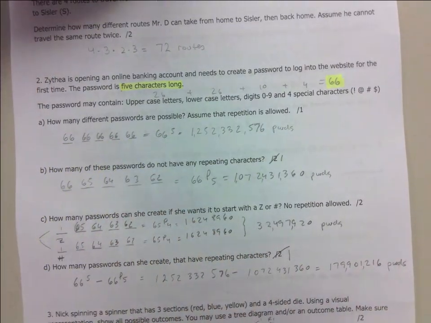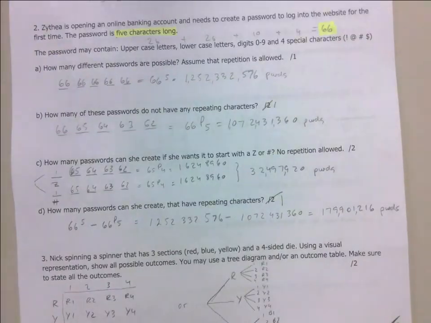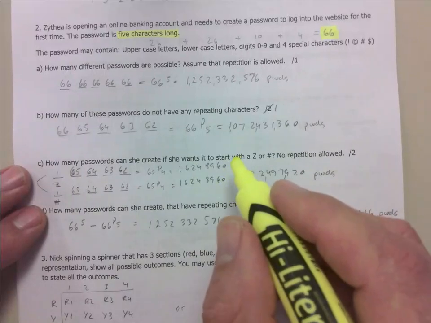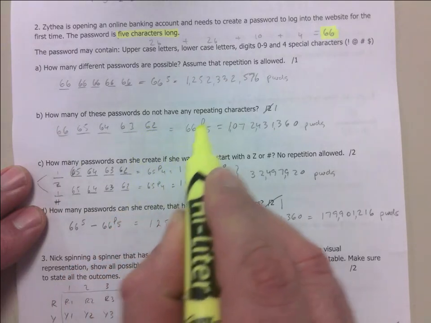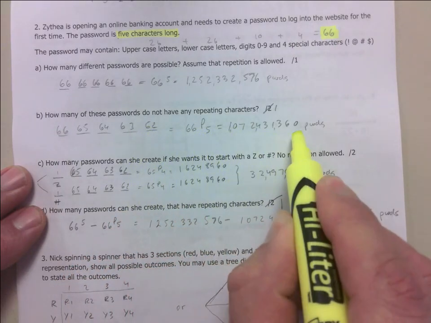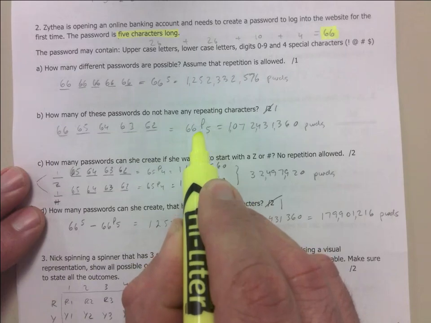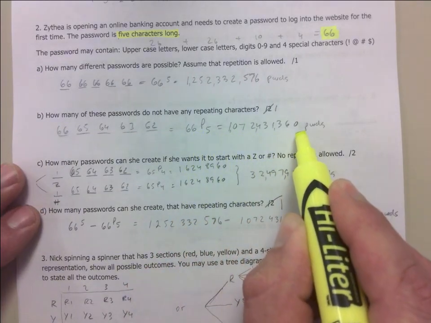For B, how many of these do not have any repeating letters? So if repetition was not allowed, how would that change? So basically it would drop, so you can use permutation. So that's an alternate way of solving, and that's your answer there.